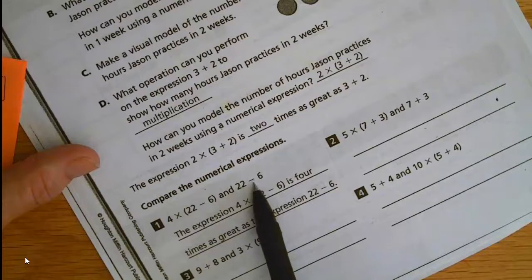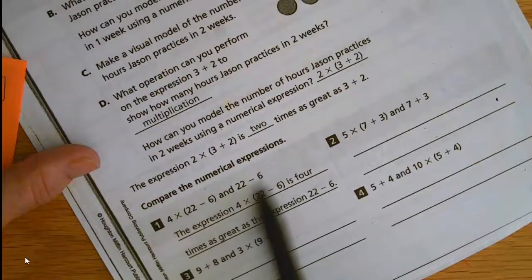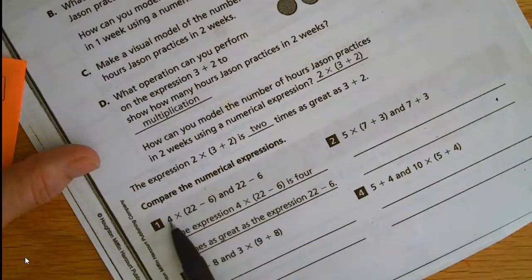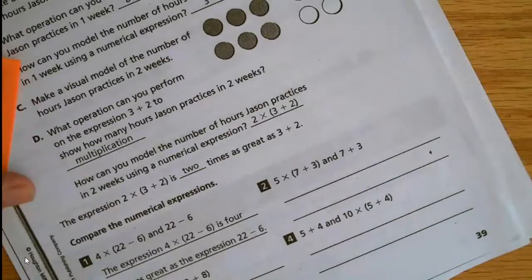How many times larger is it? Well, it is 4 times larger because they are both the same in this part. But this one says 4 times that much. All right, so you're going to use that same logic on the rest of these.